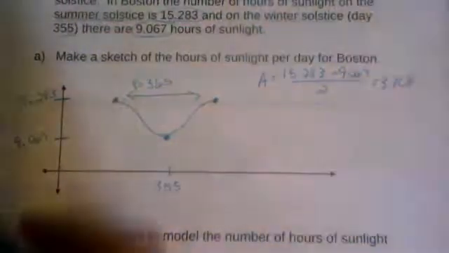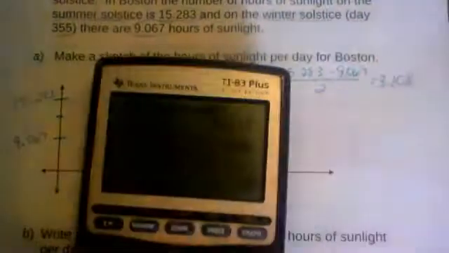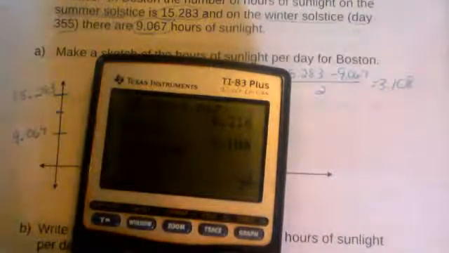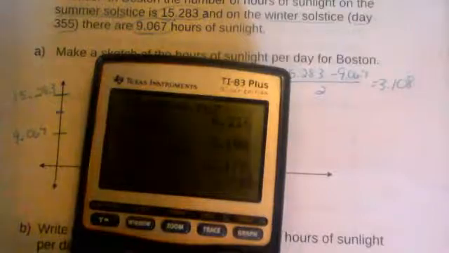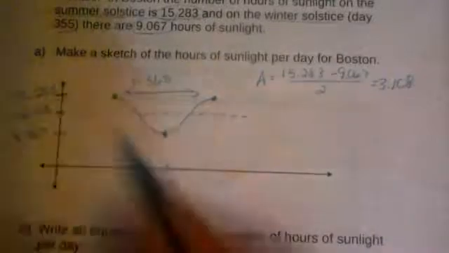So if I were to add that to our low, 3.108 plus 9.067 puts me at 12.175. So this middle line that's always important to us to write the equation is at 12.175. So that's going to be my K, my up-down shift.